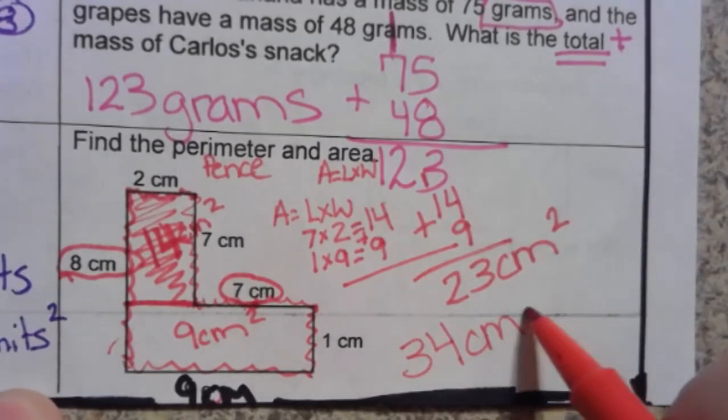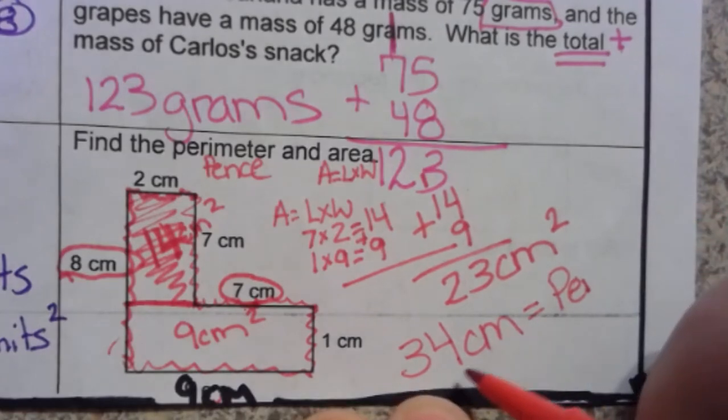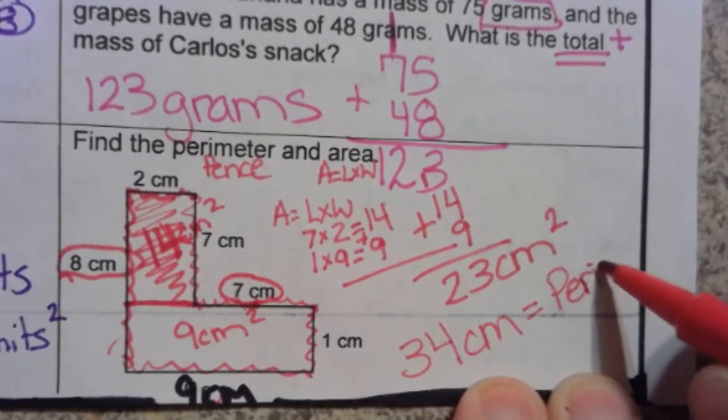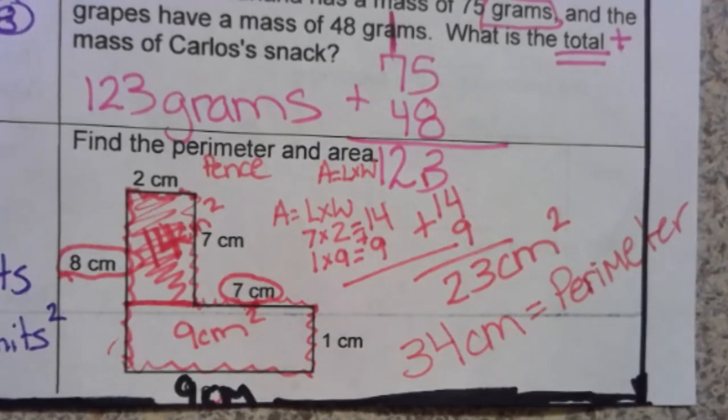So if I were going to the store, I would need to go and purchase 34 centimeters of lumber to keep Sparky inside. That wouldn't be a very big pen for Sparky. It sure wouldn't. Sparky must be a little bitty dog.